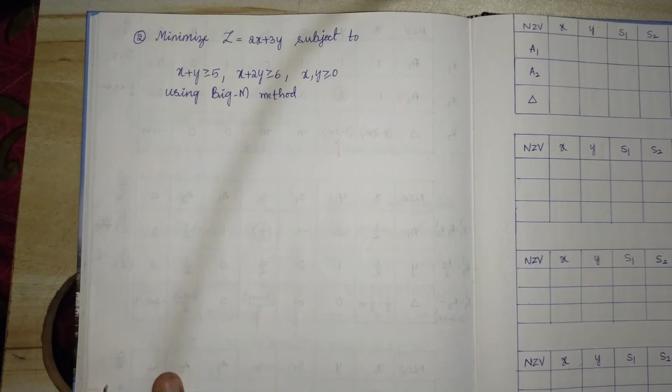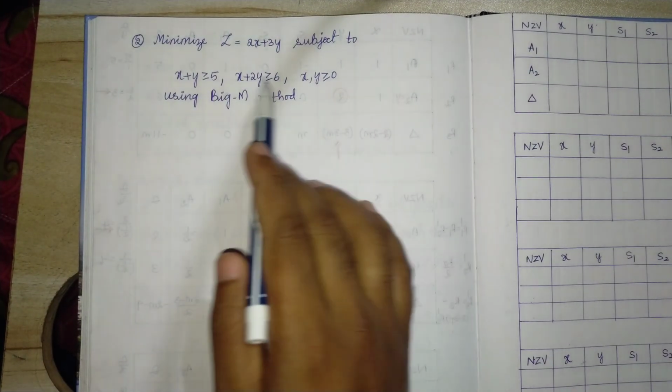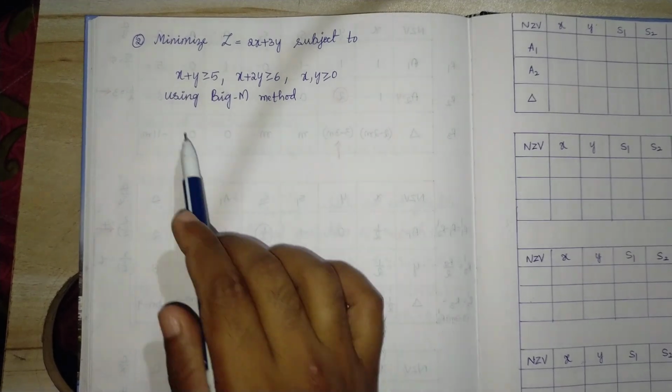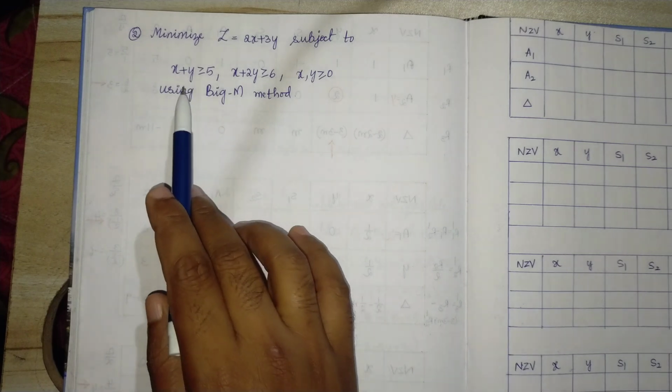So let us solve the next problem. We have to minimize z equals 2x plus 3y subject to these constraints using the big M method. So what is the very first step? We have to balance the given constraints.